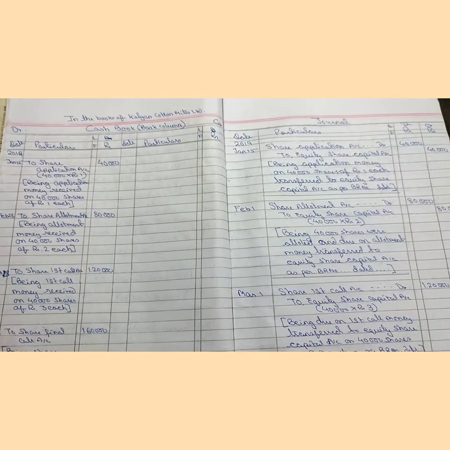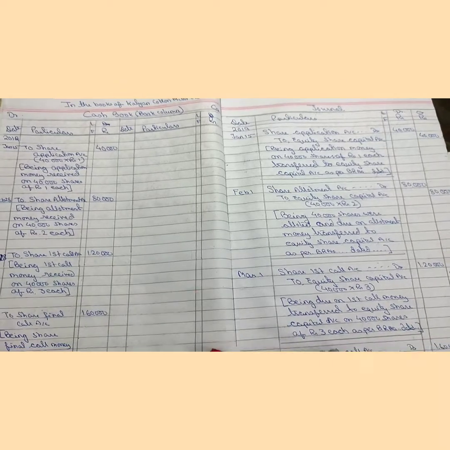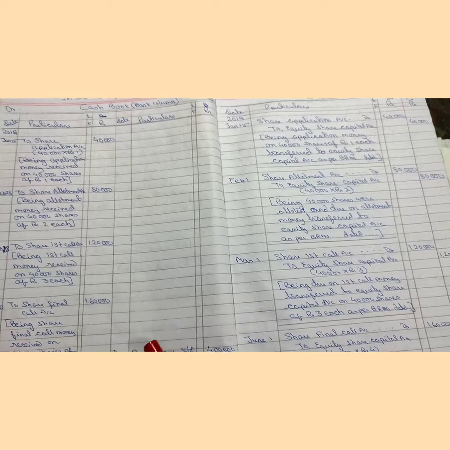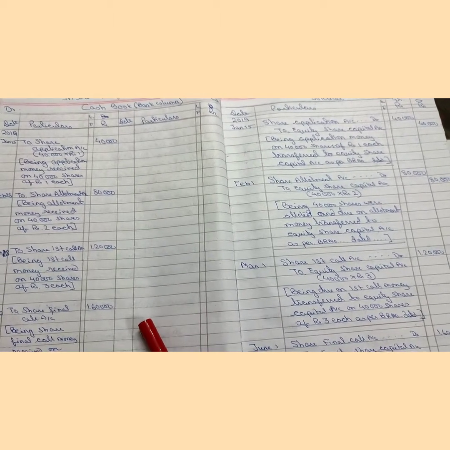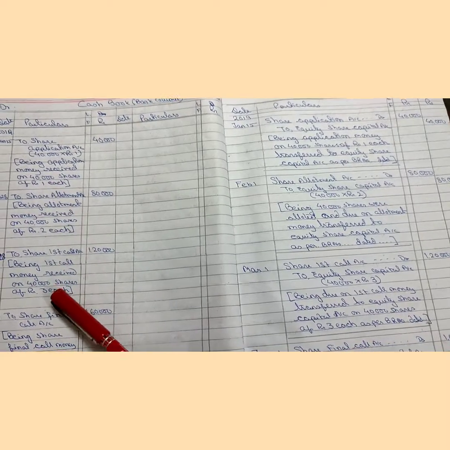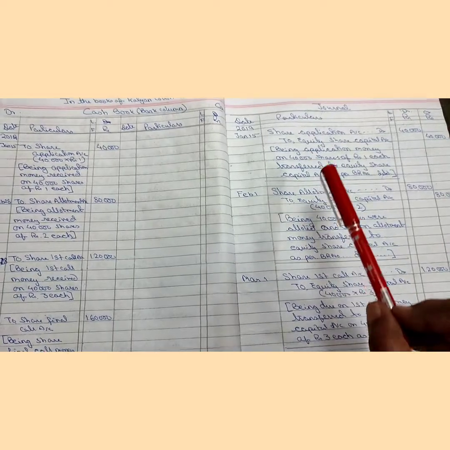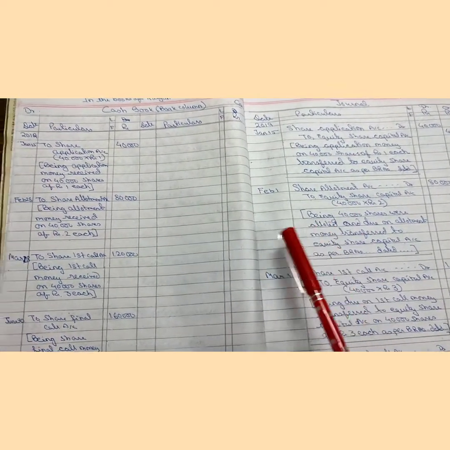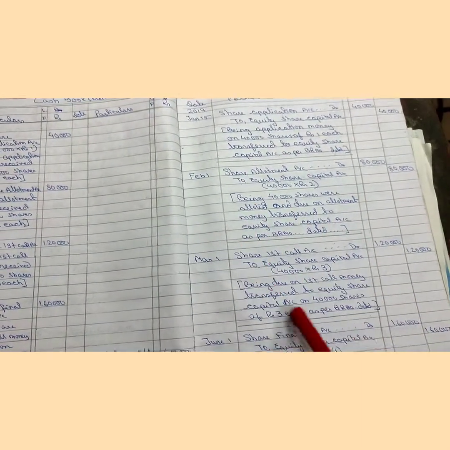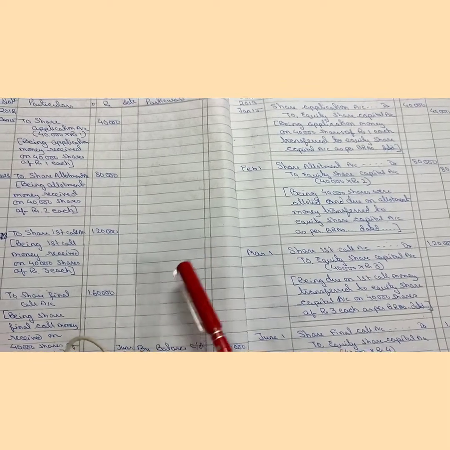Look here, I have done a cash book on one page and the journal entries on another page. We will do these two simultaneously. Bank entries we will put in the cash book, and journal entries, that is the transfer entries and due entries, we will put in the journal. So here it is a cash book column, and here it is a journal format. You have to do these two simultaneously.